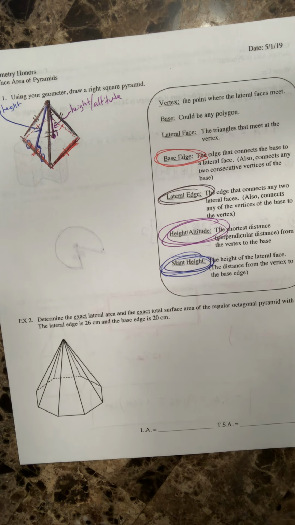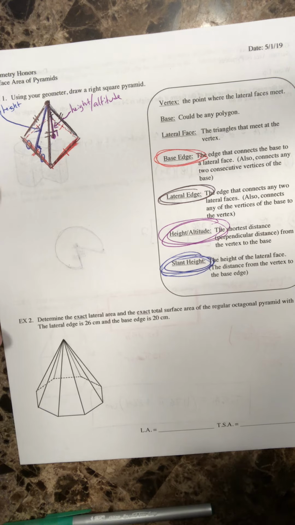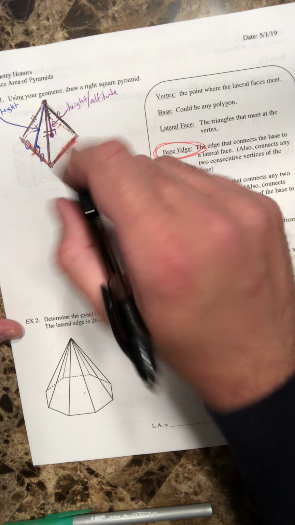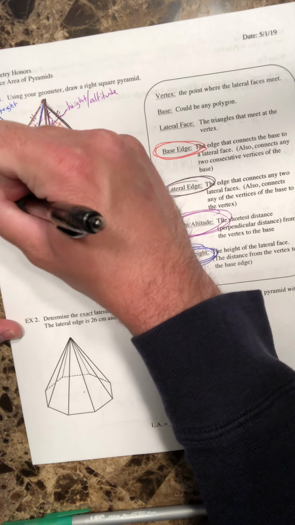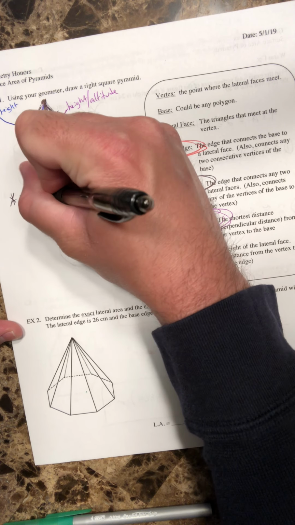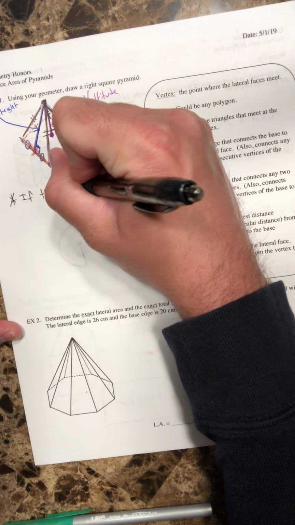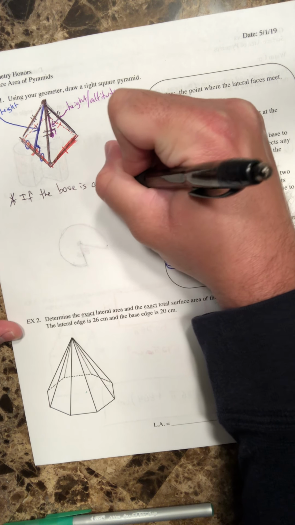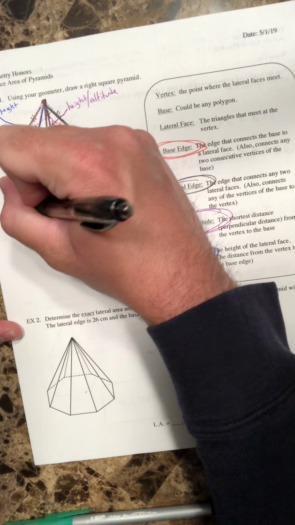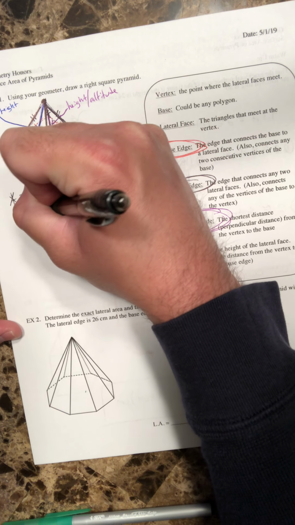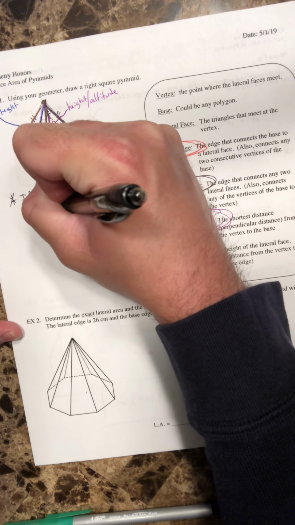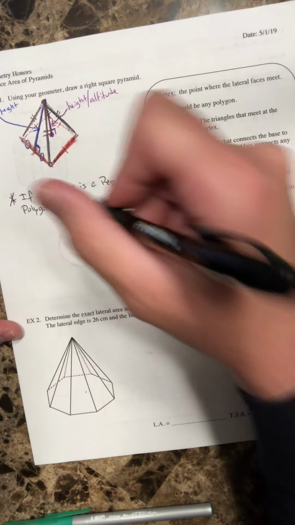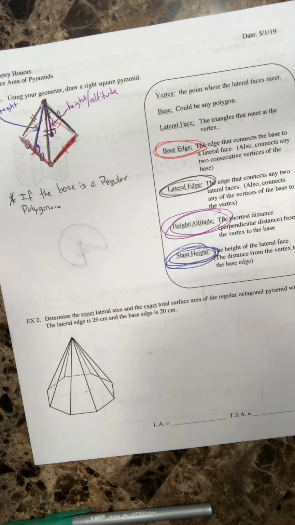So I'm going to make a note here. If the base is a regular polygon, then we can get a right triangle formed by the altitude.